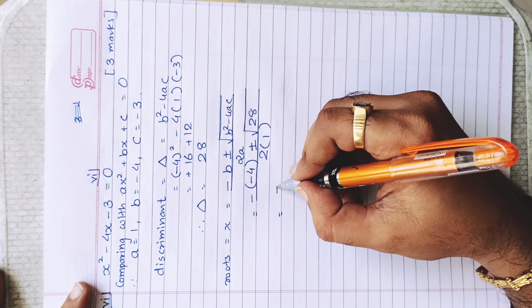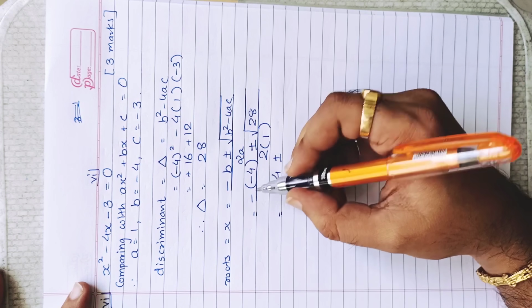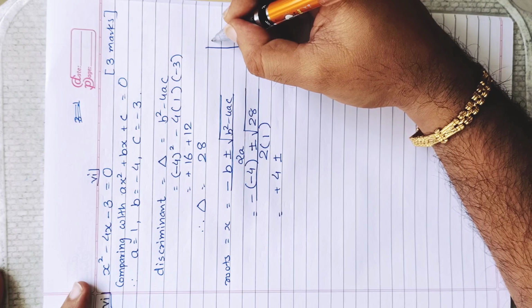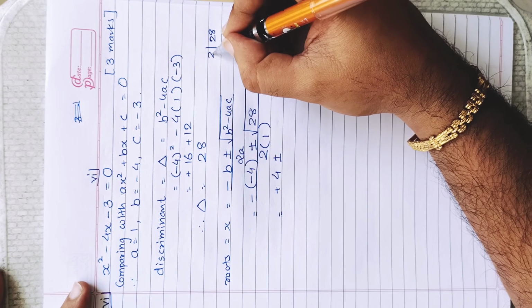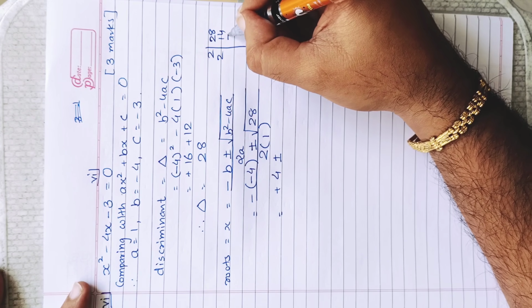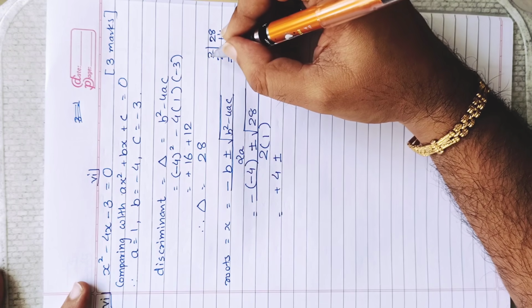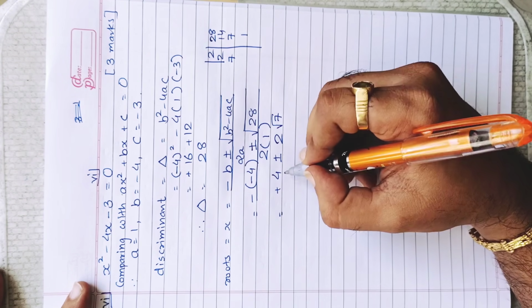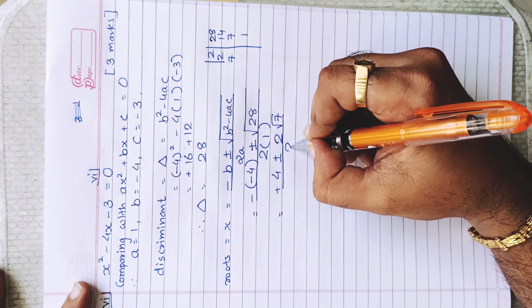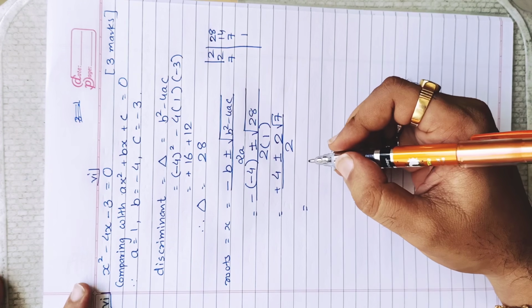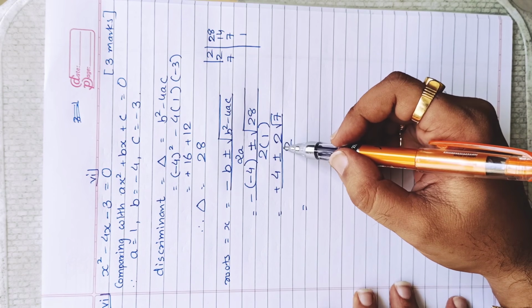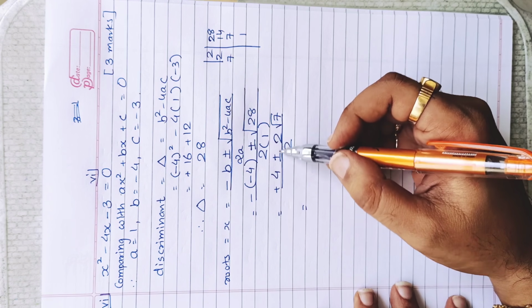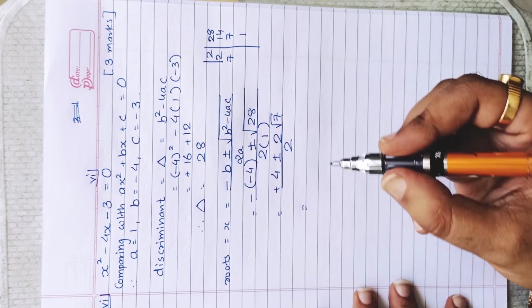Now minus minus is plus 4, plus minus root 28. So 28 has factors: 2 14s are 28, 2 7s are 14. So it will be 2 root 7, upon 2. Now in the denominator we have an even number, in the numerator both numbers are even, so definitely 2 will be common.